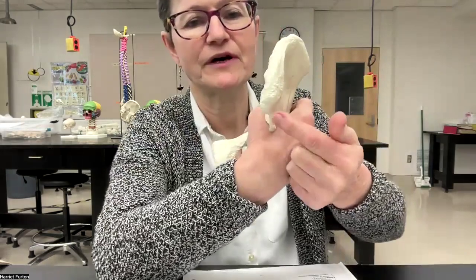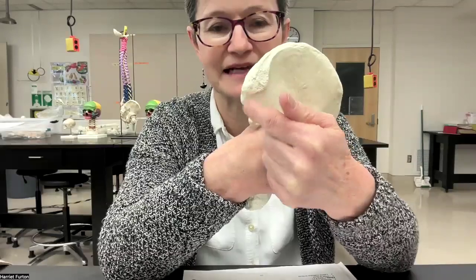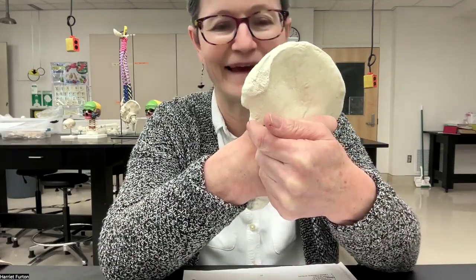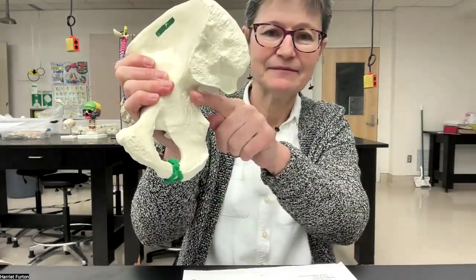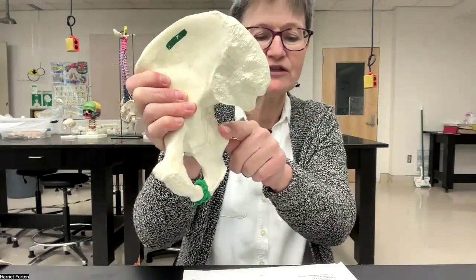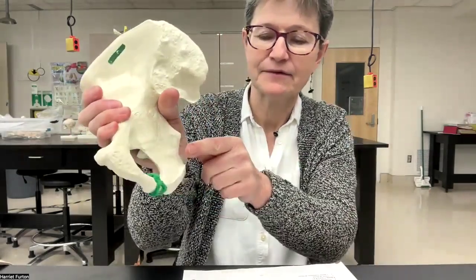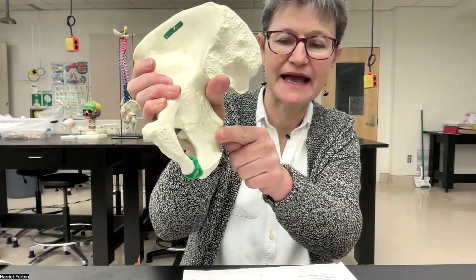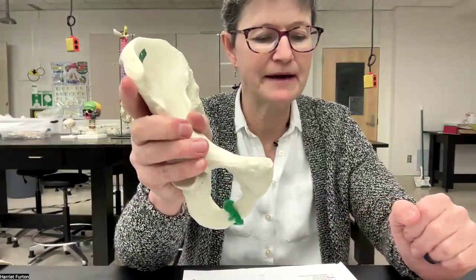At the posterior part, we have the superior posterior iliac spine and the inferior posterior iliac spine. Okay. There is a big cut-out portion of this pelvic bone, so it's called the greater sciatic notch. And we will distinguish the lesser sciatic notch here, but later on. So this is all about that.